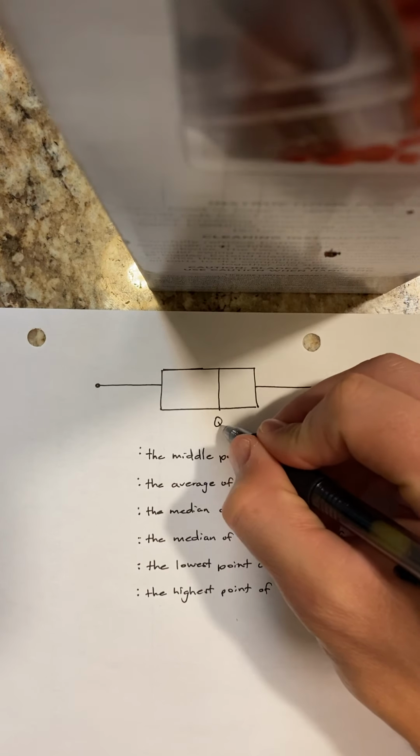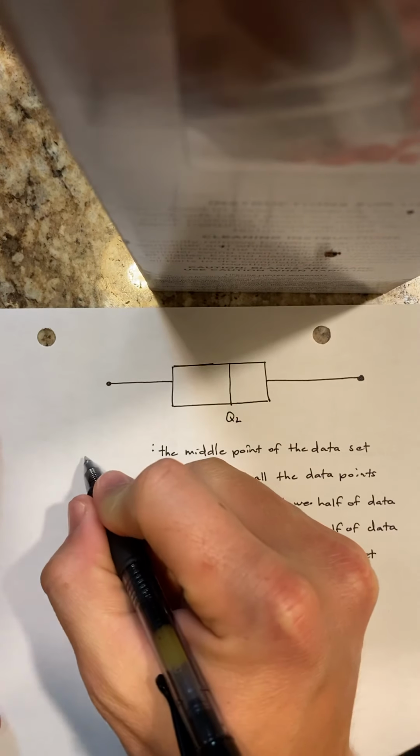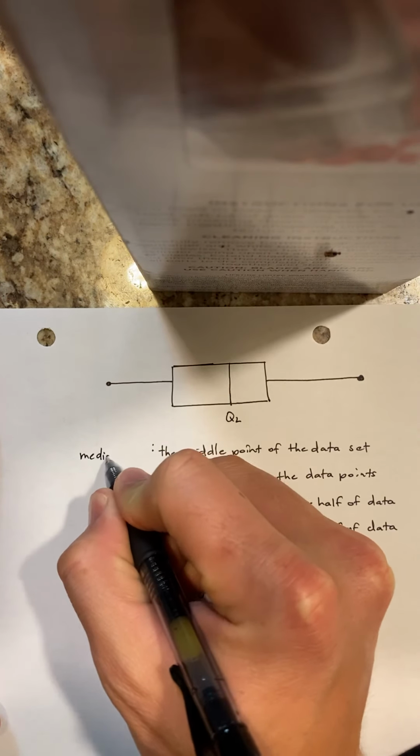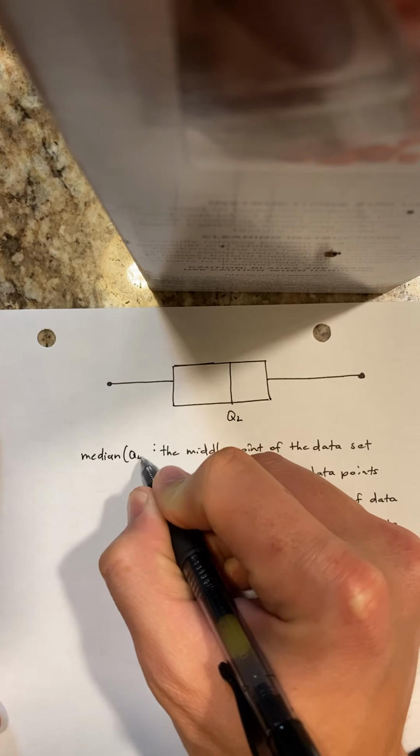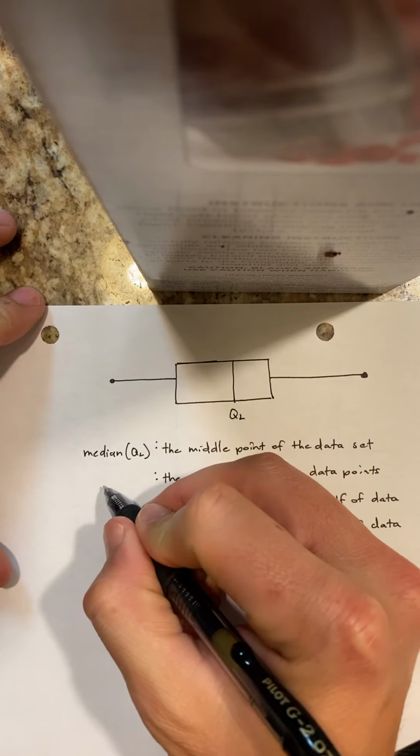That line is what we call Q2. Another name for Q2 is what we call the median. All right, so the median or Q2 is the middle point of the data set. All right, something that is very similar, the middle point of the data set and the average of all the data points, it sounds like it's basically the same definition, but it's not. The average of all the data points is what we call the mean.